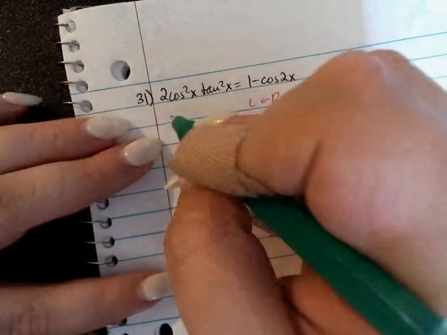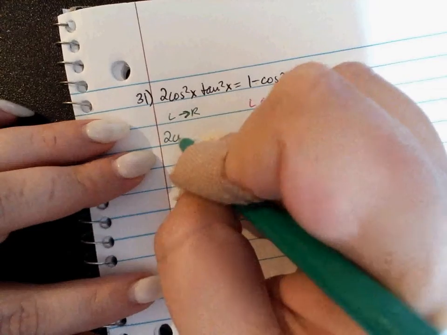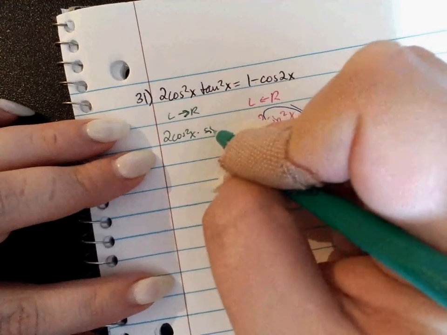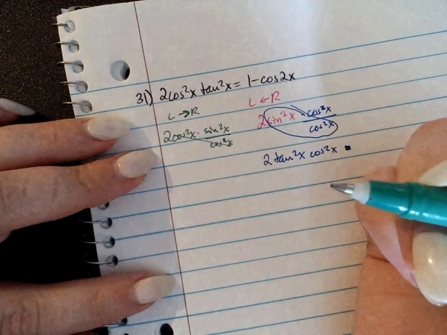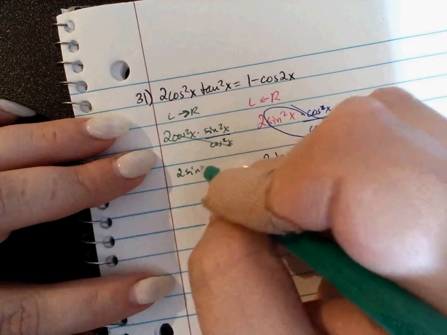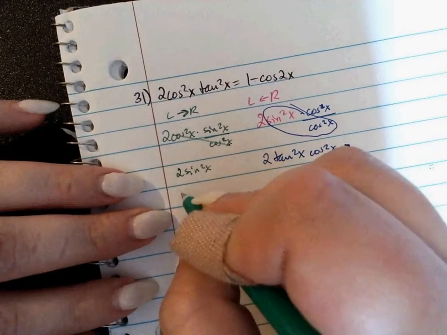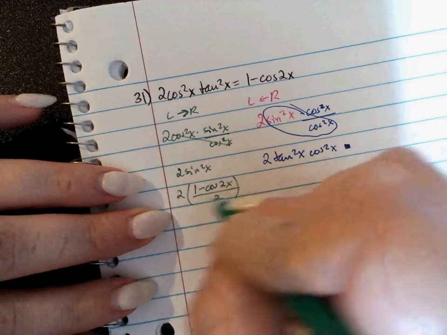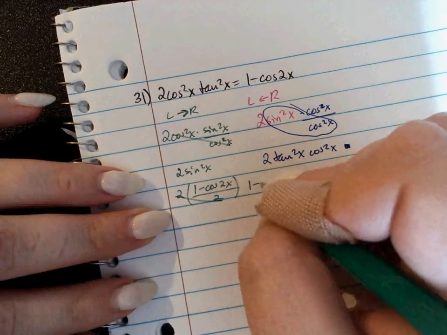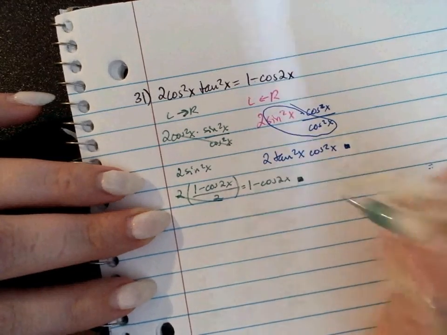But if I worked left to right, then I could say 2 cosine squared times sine squared over cosine squared. Cosine squareds could simplify out, and I'm left with 2 sine squared. And then my power reducing identity, sine squared is all of that. So 1 minus cosine 2x divided by 2, those go away, and I'm left with 1 minus cosine 2x. And then we're done.